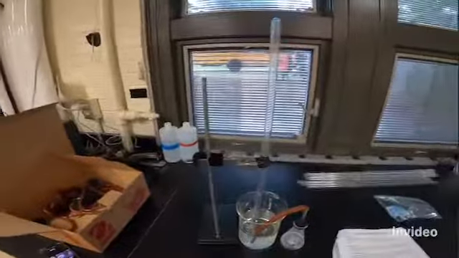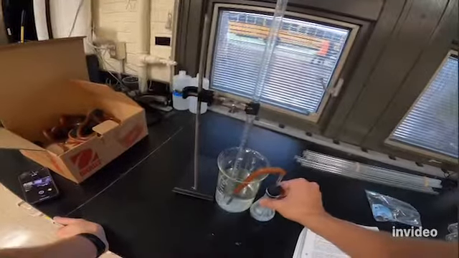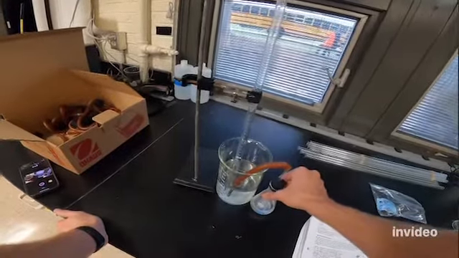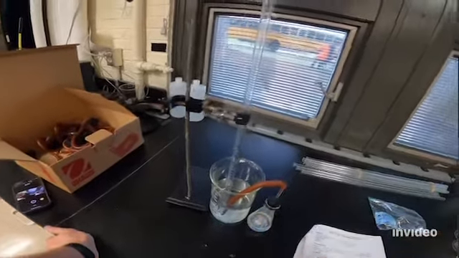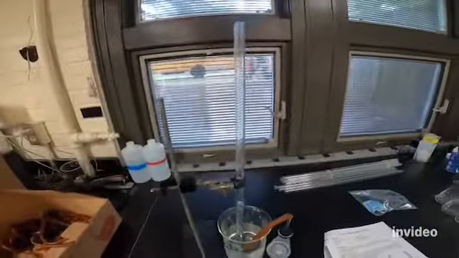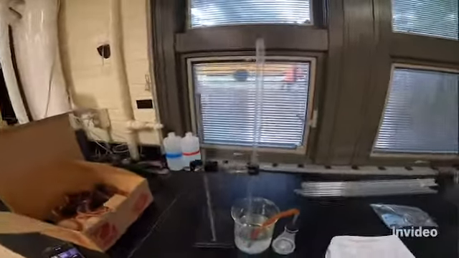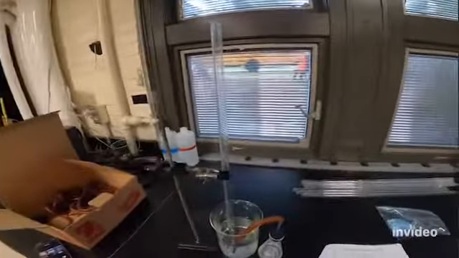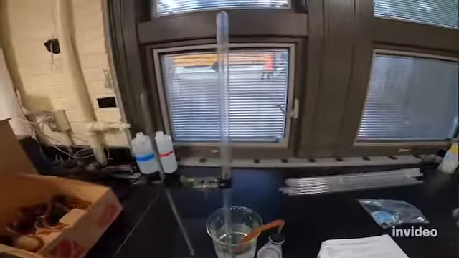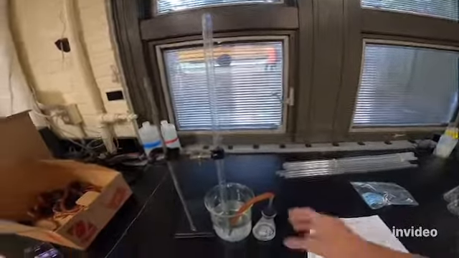You'll see your bubbles start to slow down. You can shake it slightly if you want to speed it up a little bit. I would wait until, I would give it several minutes. I'm not going to give it so long in this video because I'm not so worried about accuracy, because I'm just showing you guys how to do it.